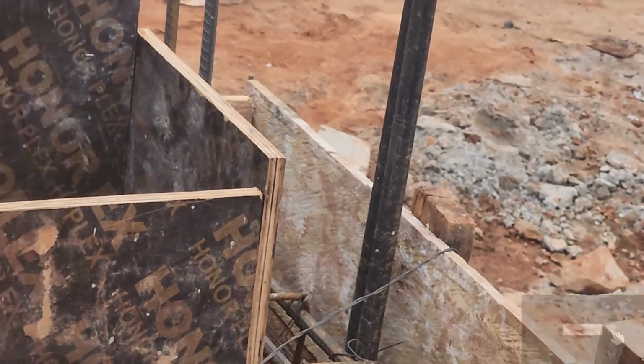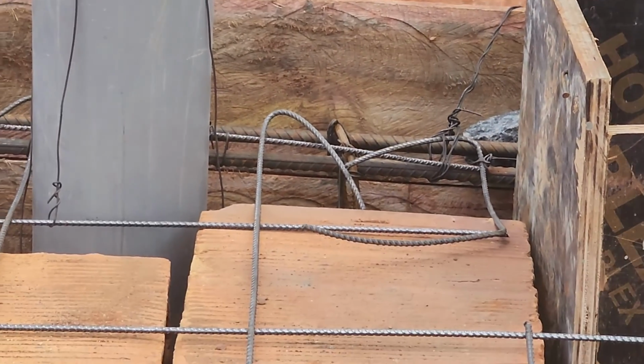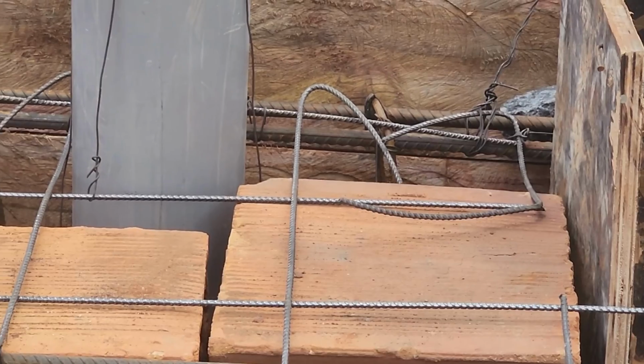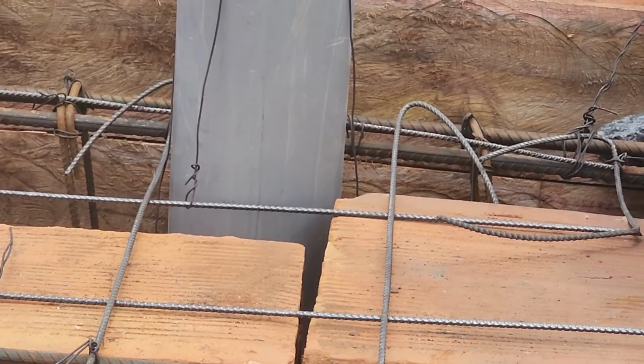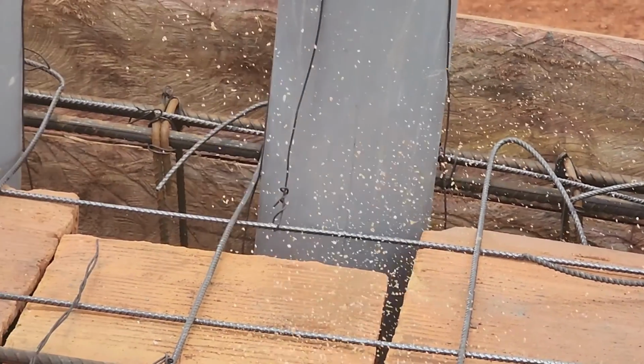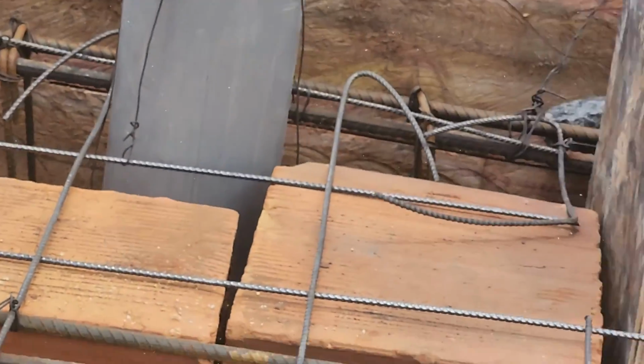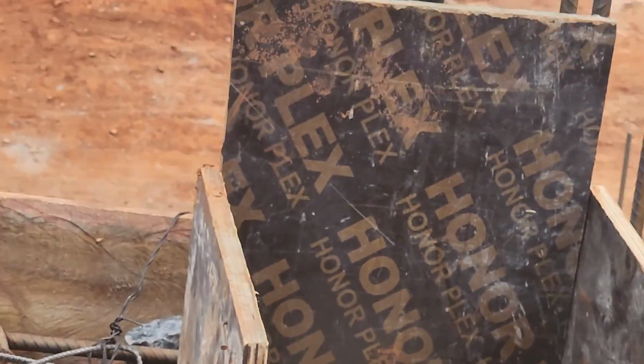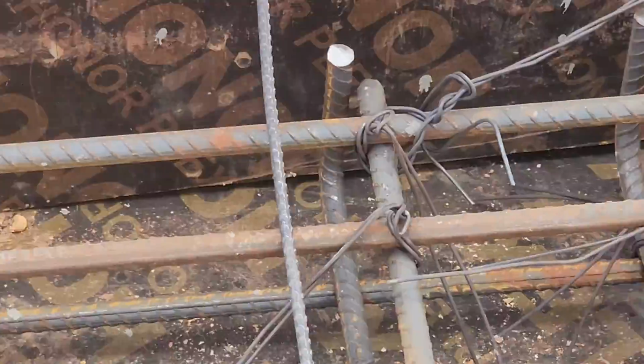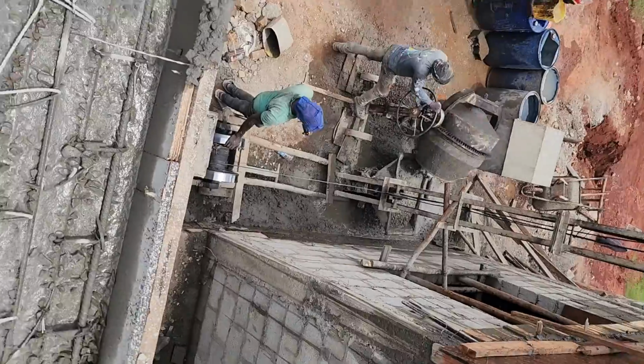They are well tied up. All the drop beams are well tied up. All the slab beams are well tied up, because in case of any tension, your concrete slab won't fail, given that the steel works are well done. So after checking the steel works, you can now give the go ahead to the boys to start casting the slab.